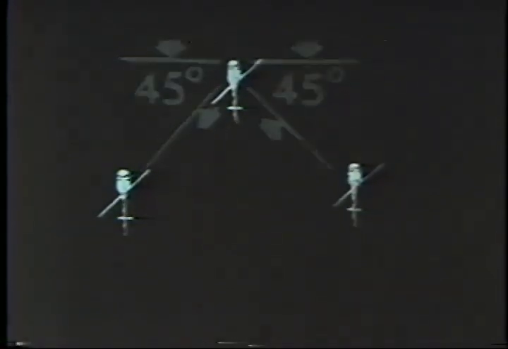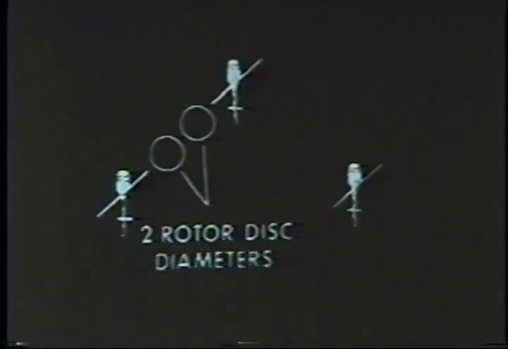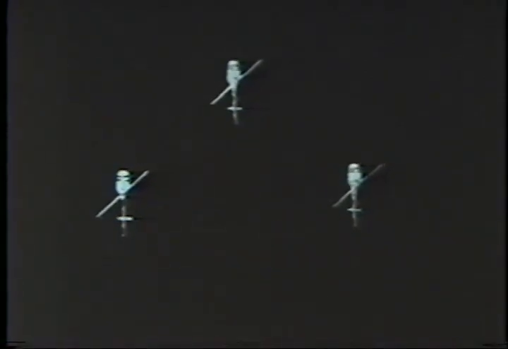Let's start with the most simple, the V formation. In forming the V, we have a wingman to the left and right of the leader. Both wingmen hold a position 45 degrees astern of the leader while maintaining a horizontal distance between helicopters of 2 rotor discs and a vertical step-up separation of 3 feet.